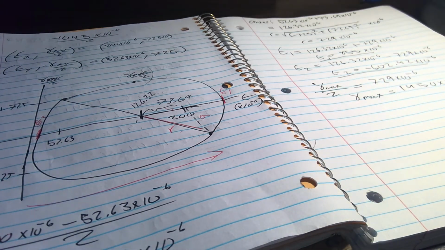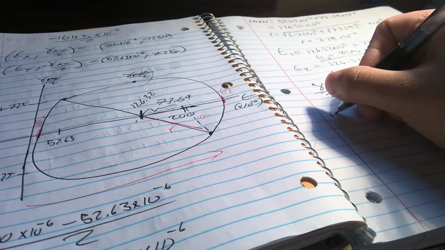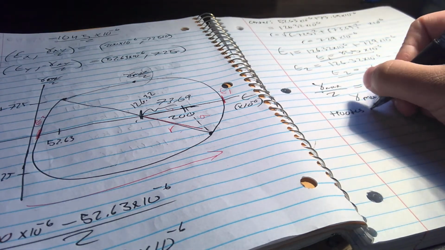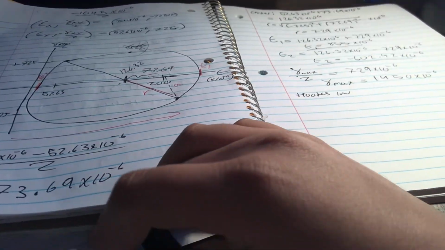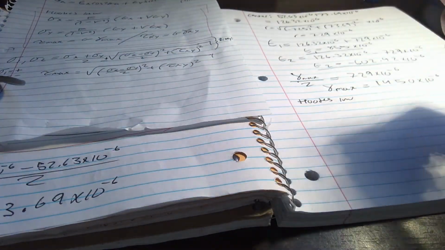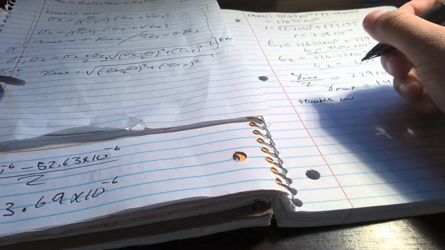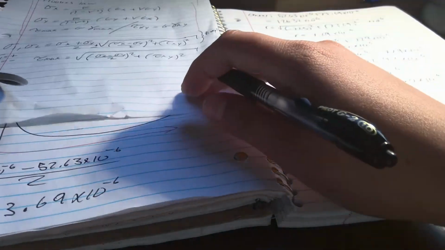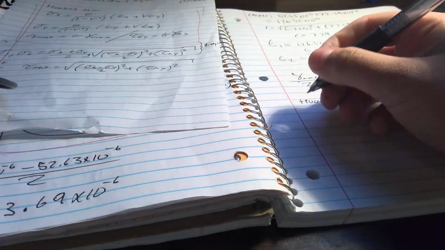Now we use Hooke's law, just shown right over here. Previously calculated this value.